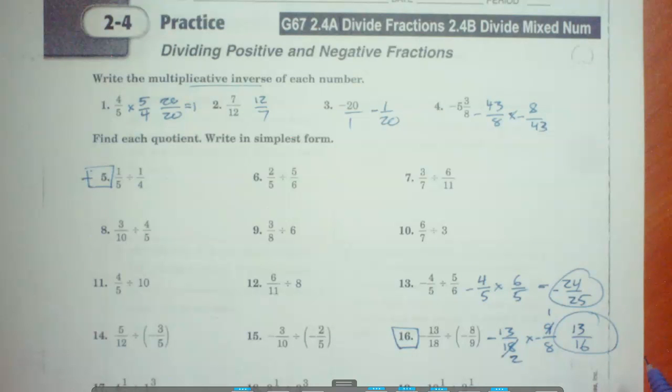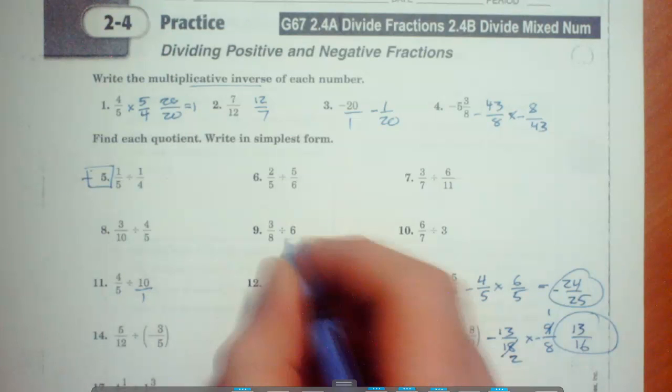All right. Don't forget, this is just like 10 over 1. So you can go ahead and work on those ones there.